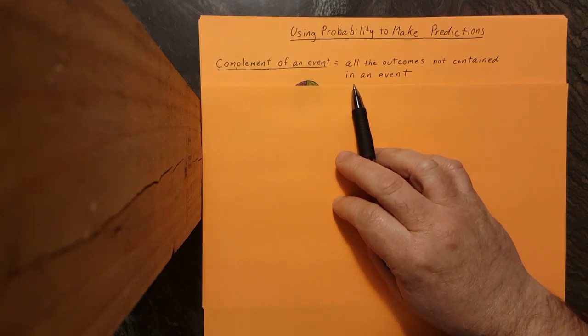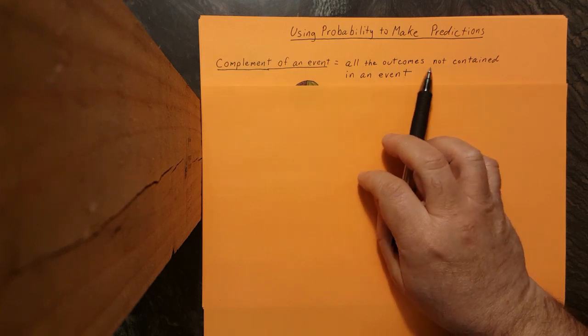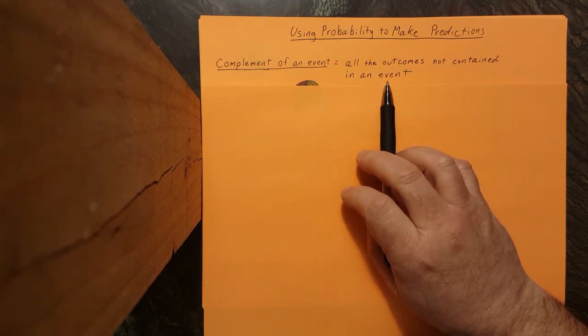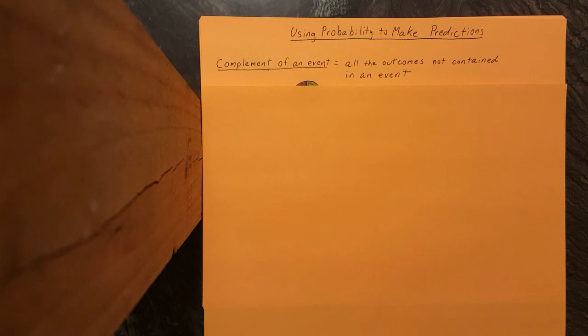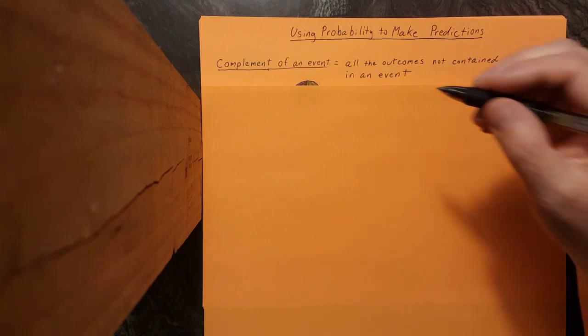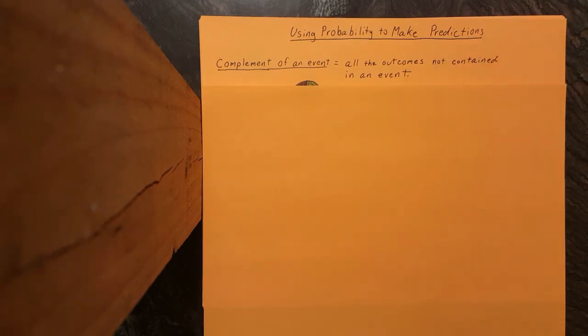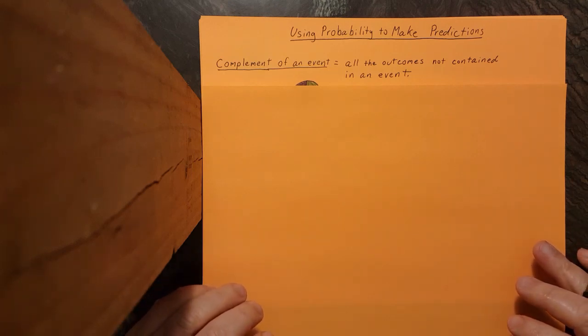And a complement of an event is all the outcomes not contained in an event. You should copy that down too. The complement of an event is all the outcomes not contained in an event. If you need more time, go ahead and pause the video and start it back up when you're done.